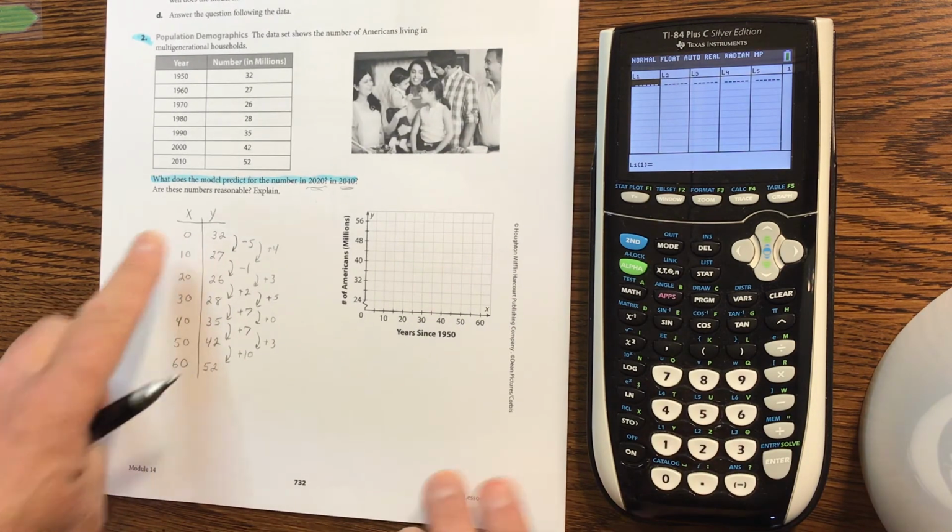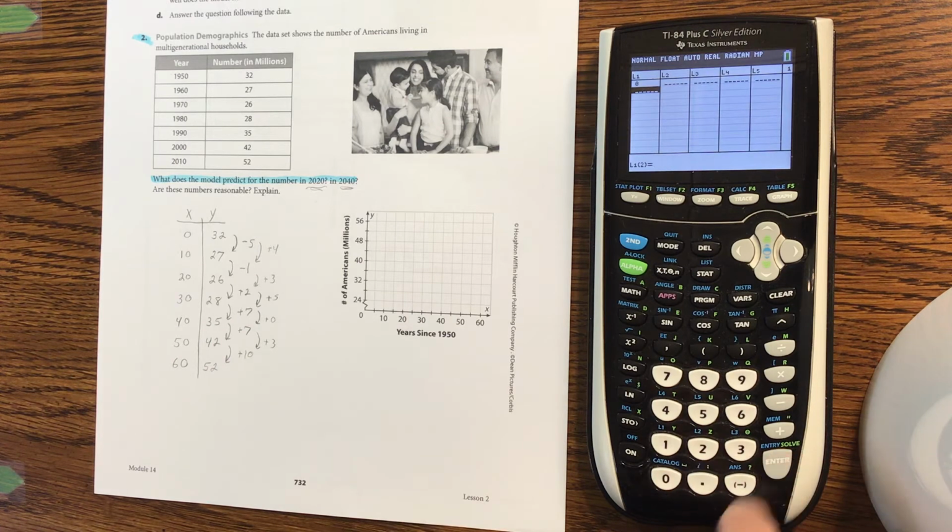So we're starting off at 0. So we go 0, enter, 10, enter, 20, enter, go all the way up to 60, enter. That will take care of us up to 2010.